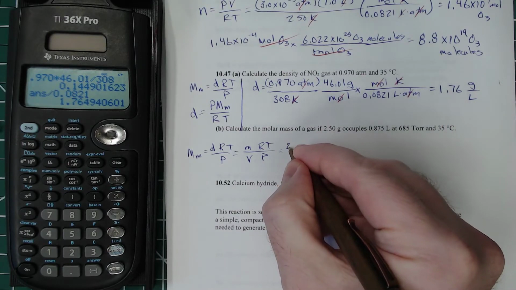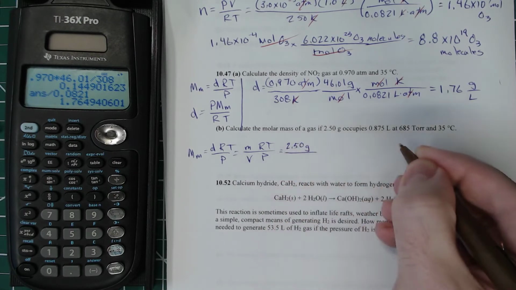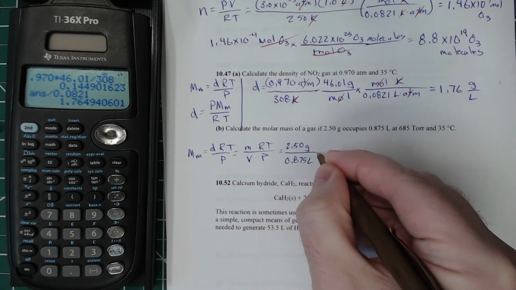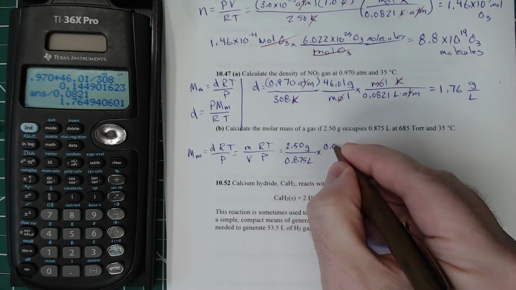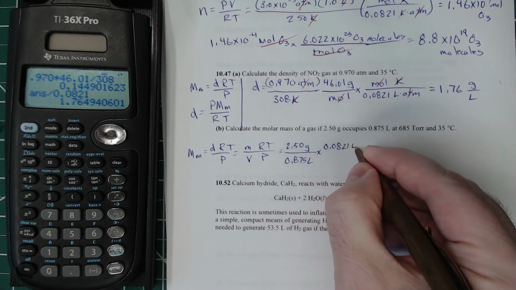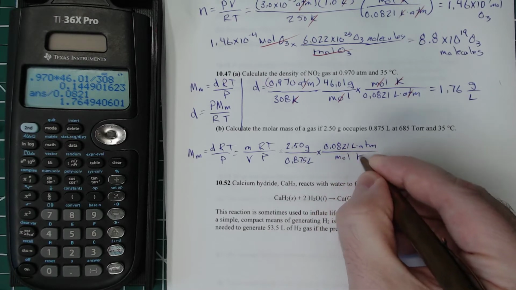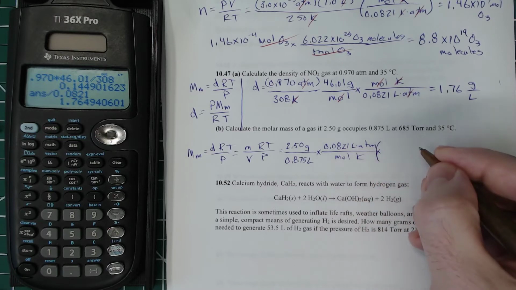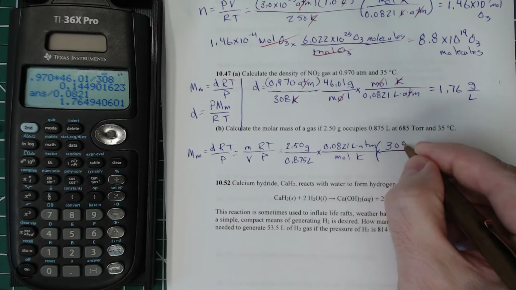Okay, so now we can put those numbers in. For the mass, we have 2.50 grams. And for our volume, we have 0.875 liters. All right, for R, let's go ahead and put R in, 0.0821 liter atmospheres per mole Kelvin. And then for the temperature, 35 is 308 Kelvin.